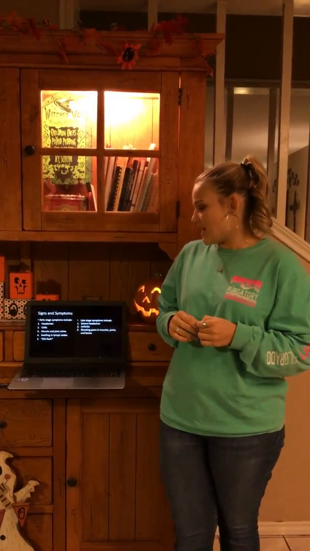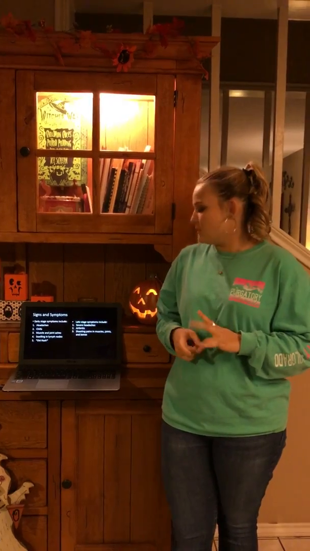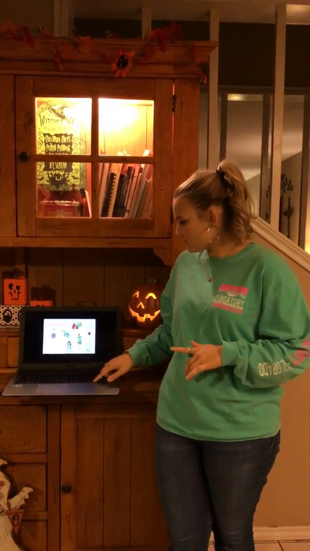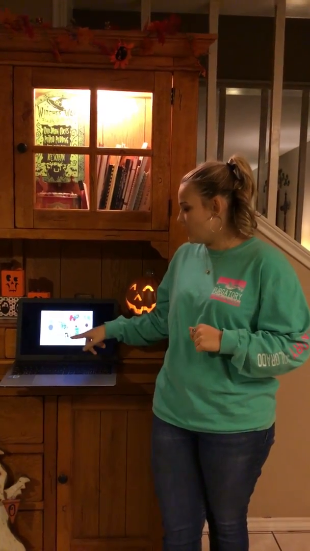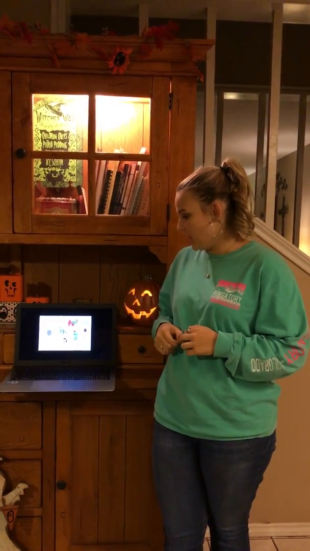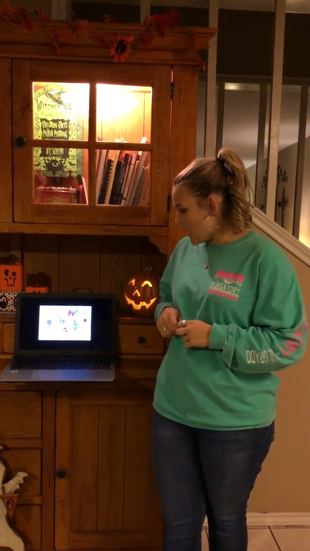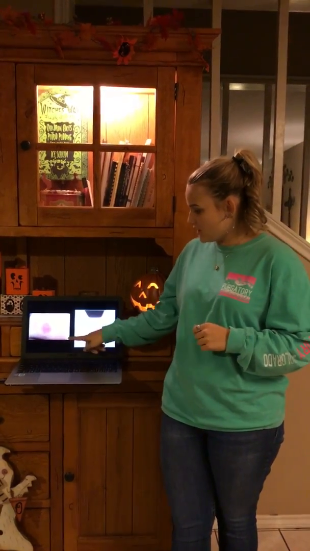The late stage symptoms, when the Lyme disease is more severe, are severe headaches, arthritis, and shooting pains in muscles, joints, and bones. So this is just a picture of the signs and symptoms: fatigue, fever and chills, headaches, muscle and joint pains, feeling bad, the EM rash. These are a couple pictures of the EM rash.